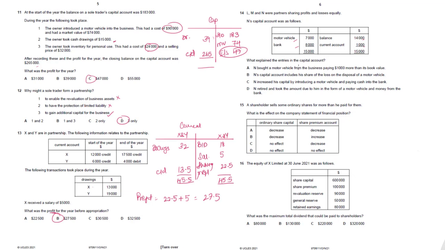N bought a motor vehicle from the business paying $1,000 more than its book value. No, doesn't look like this transaction is correct. Nowhere have they given the book value. So no. N's capital account includes his share of loss on disposal of motor vehicle. Doesn't look like it. There's no disposal transaction here. N increased his capital by introducing a motor vehicle and paying cash into the bank. In fact, it's the opposite. He's taking a motor vehicle and he's taking money from the bank. N retired and took the amount due to him in the form of a motor vehicle and money from the bank. This looks like the correct one, and hence 14D.